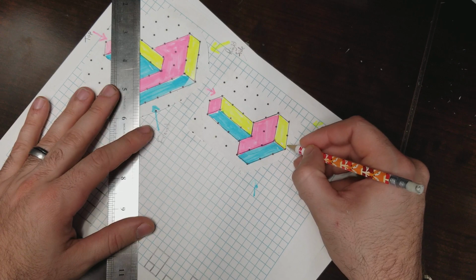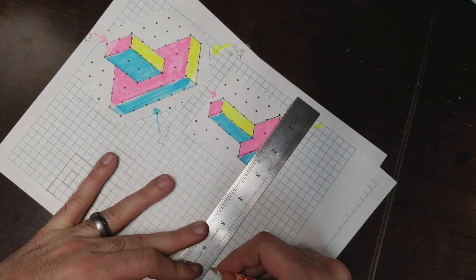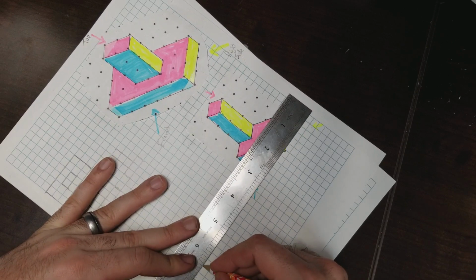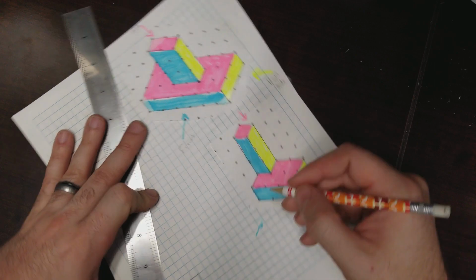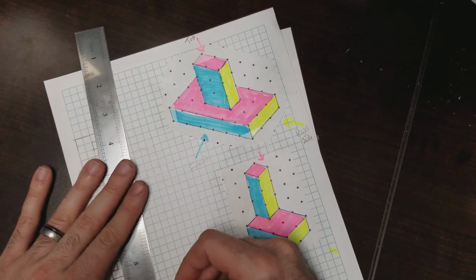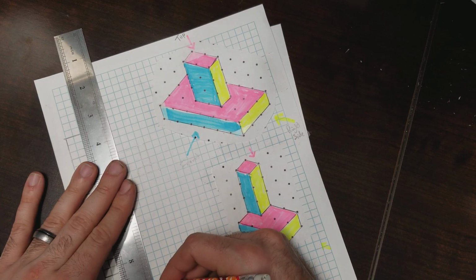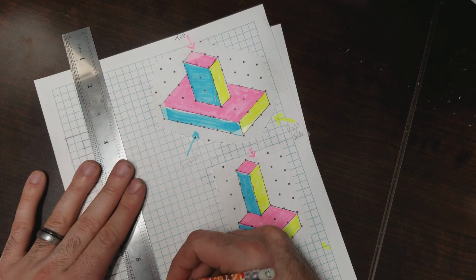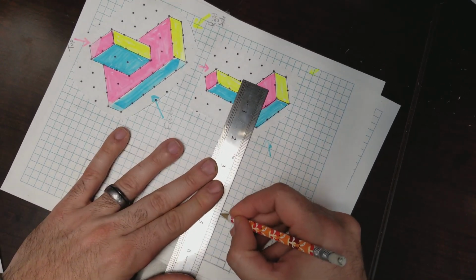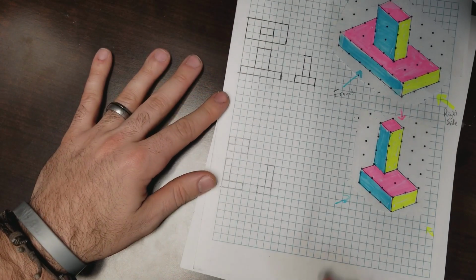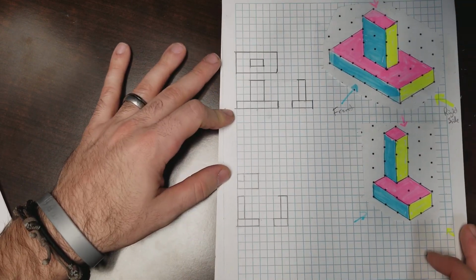So 1 by 2. Let's do 1 by 2. Okay. And then 1, 2, 3, all on the far right side. It's on this right side, so right here. 1, 2, 3. 1, 2, 3. 1. Boom, done. Okay, so you can see all of the similarity.